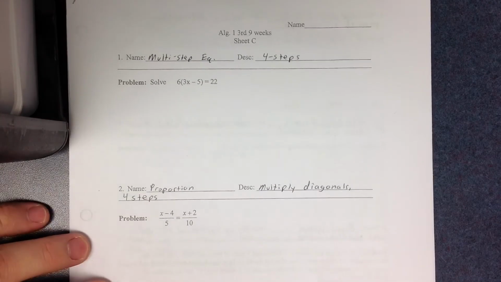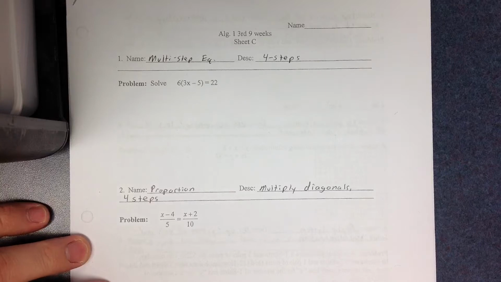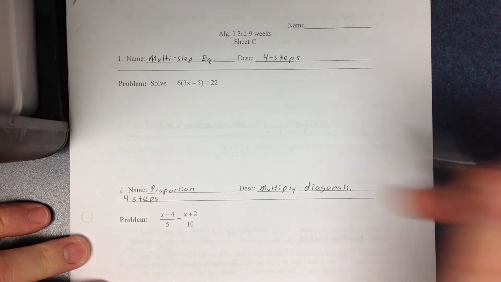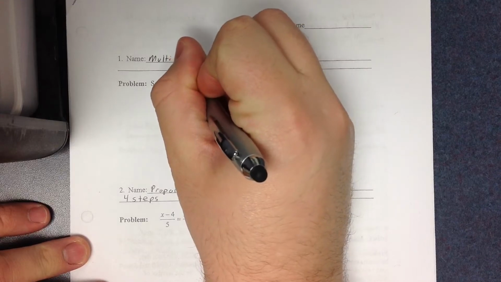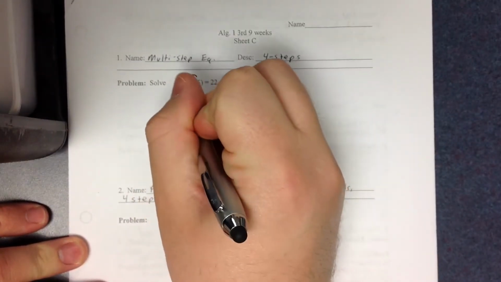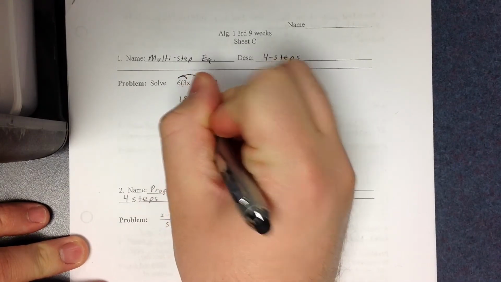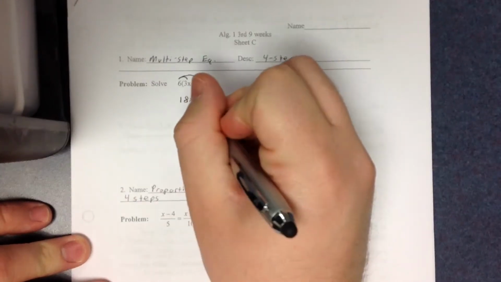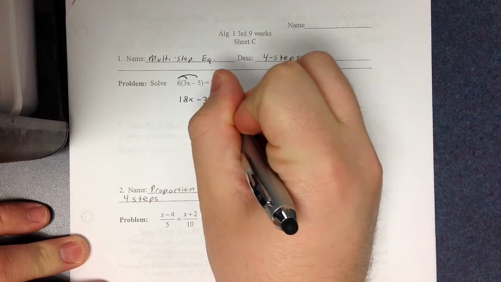Okay, worksheet C, number 1, solve 6 times (3x minus 5) equals 22. Again, it's a multi-step equation, so we're going to use our 4 steps. So I'm going to distribute first. 6 times 3x is 18x. 6 times negative 5 is negative 30, equals 22.